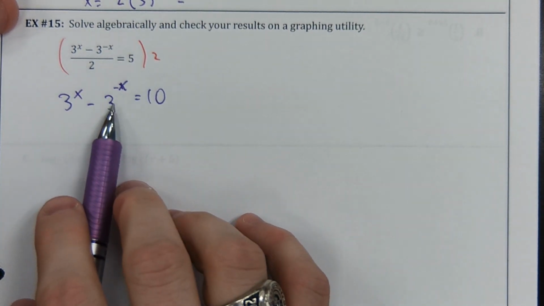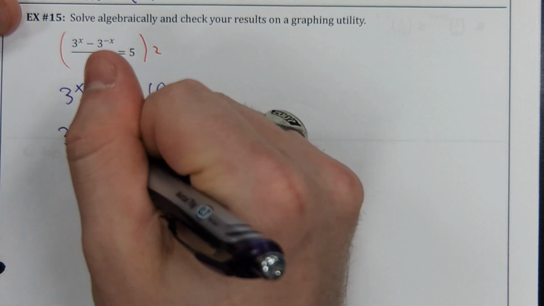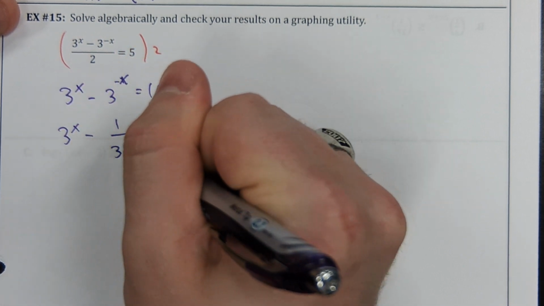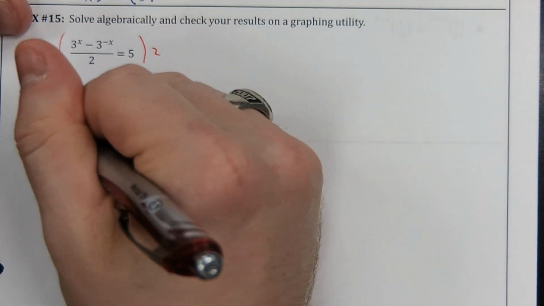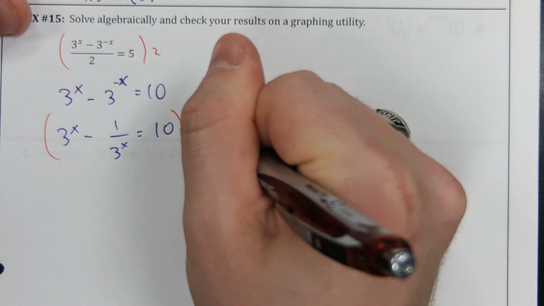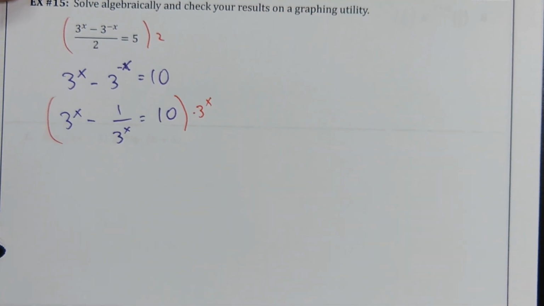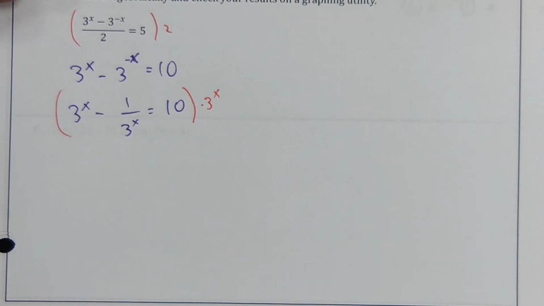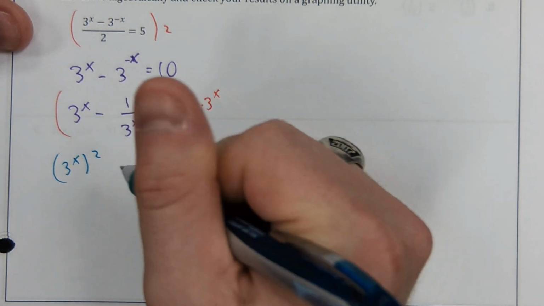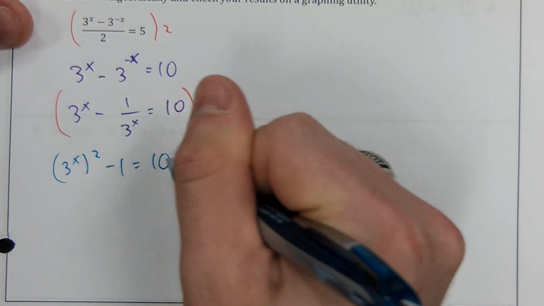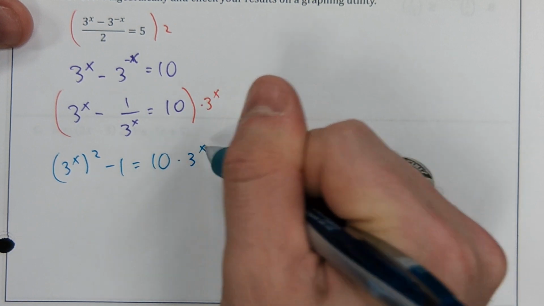But remember, this is a fraction. Multiply both sides by 3 to the x. So that gives us 3 to the x quantity squared minus 1 equals 10 times 3 to the x.